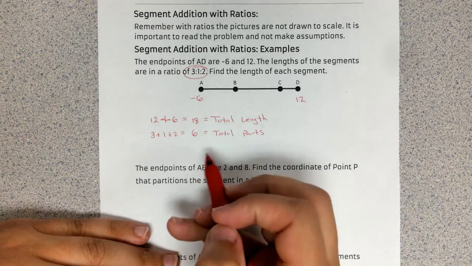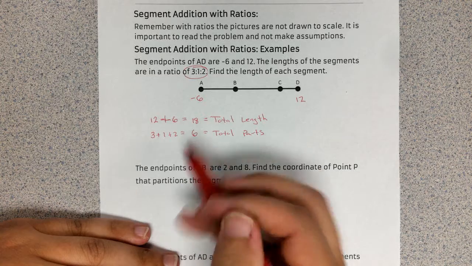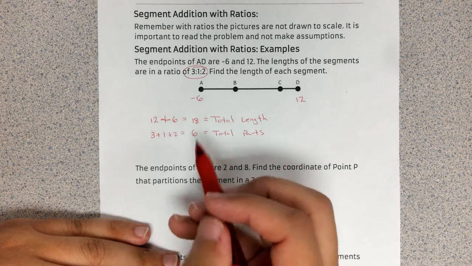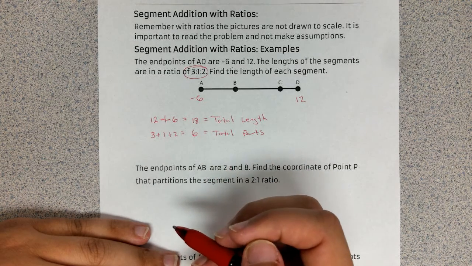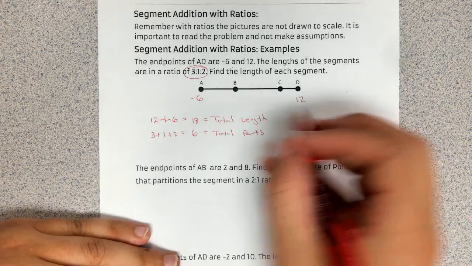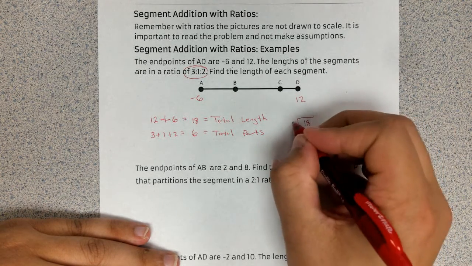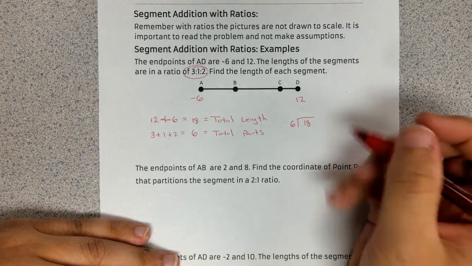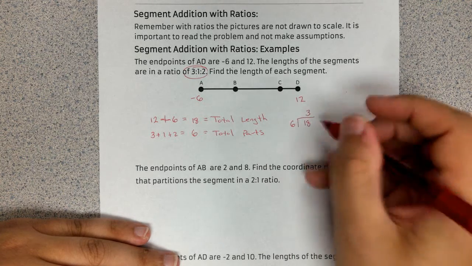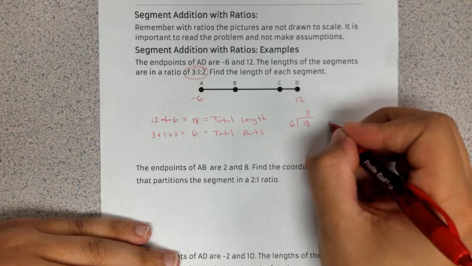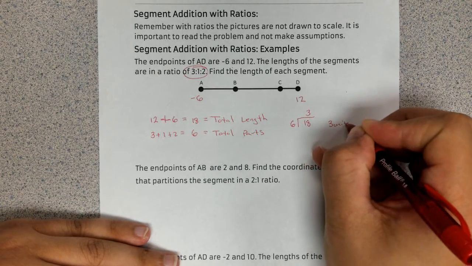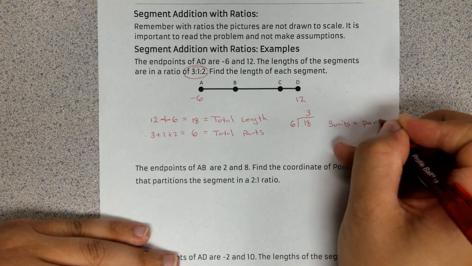Now that I have the total length and the total parts, I need to see how much one part is. So I take 18, my total length, and divide by 6, the number of parts, which means that each part has a length of 3. So 3 units is equal to a part.